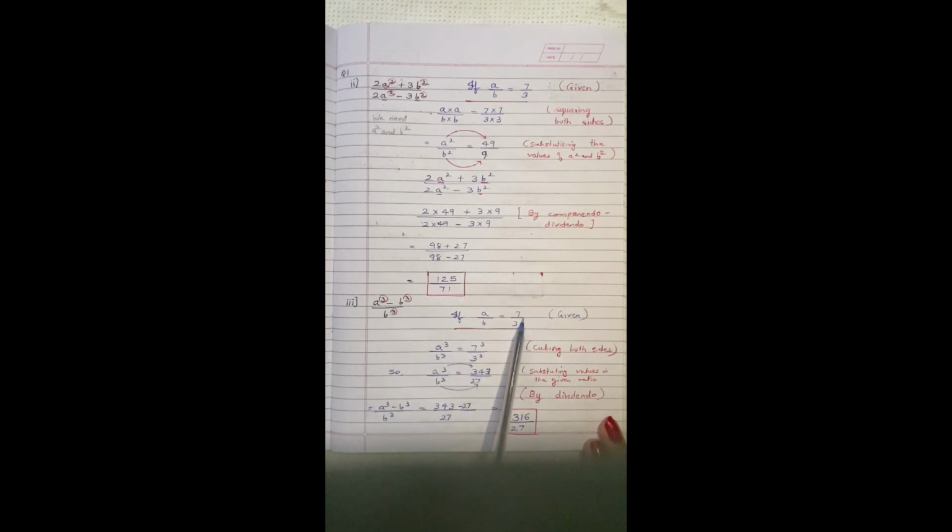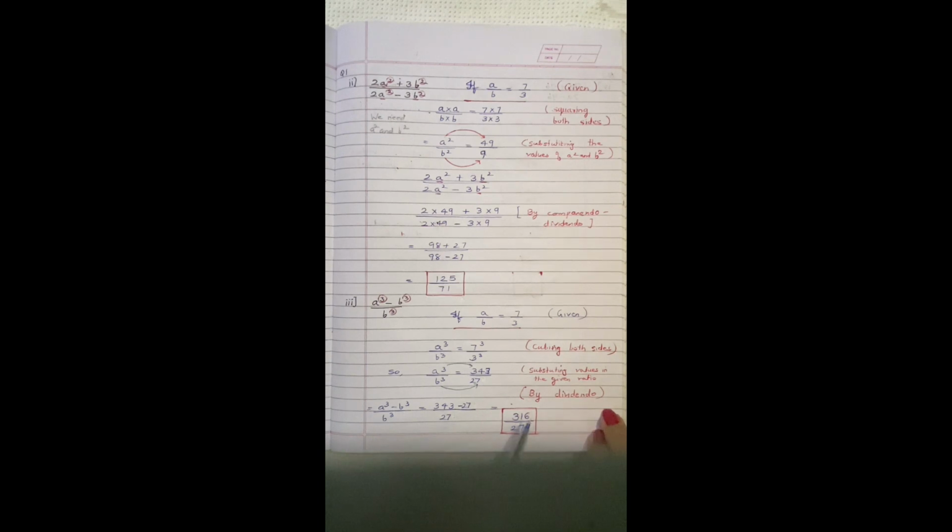So a cube upon b cube is equal to 7 cube upon 3 cube. So a cube is 343 and b cube is 27. So 343 minus 27 upon 27 gives us 316 upon 27. This is by dividendo.